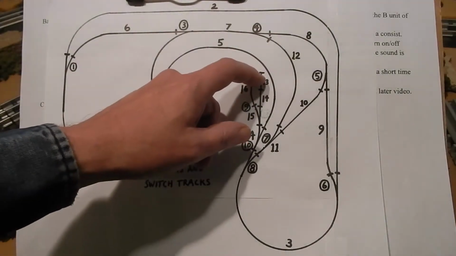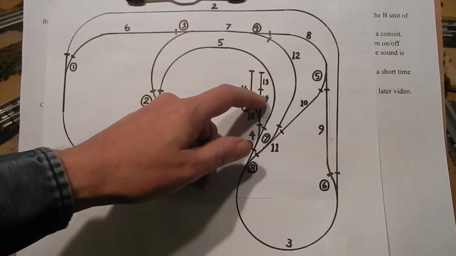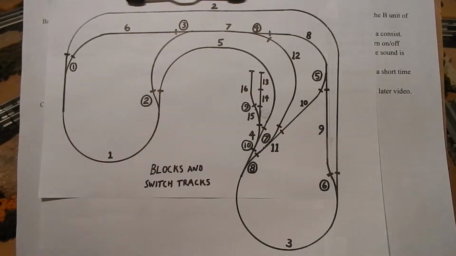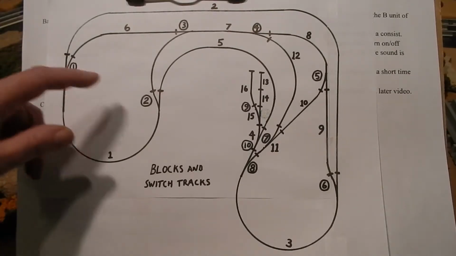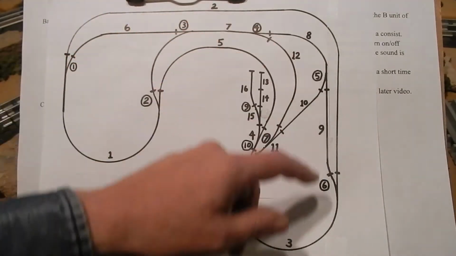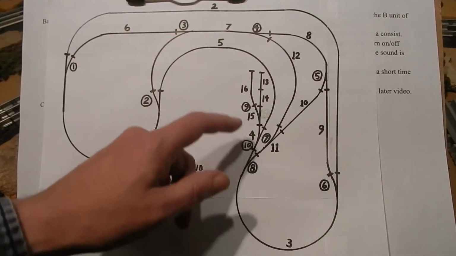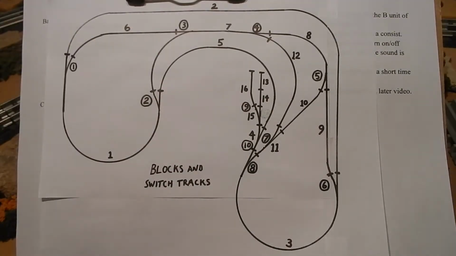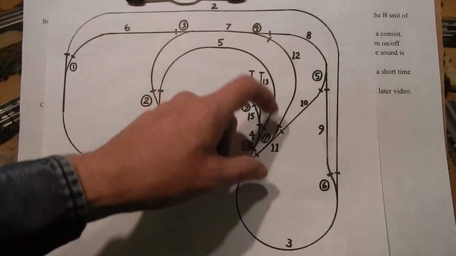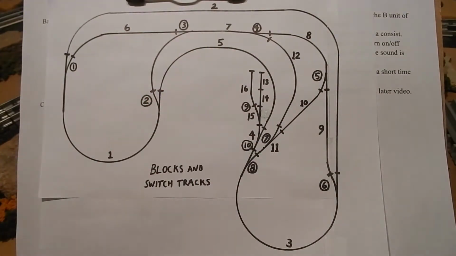These dead-end tracks were laid out for parking of locomotives and turning them off. Okay, switch track numbers are 1, 2, 3, 4, 5, 6, 7, 8, 9, 10. Now I'll show some of these features on the layout, especially in this area, to avoid some confusion there.